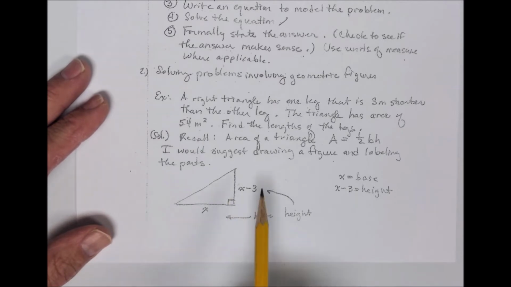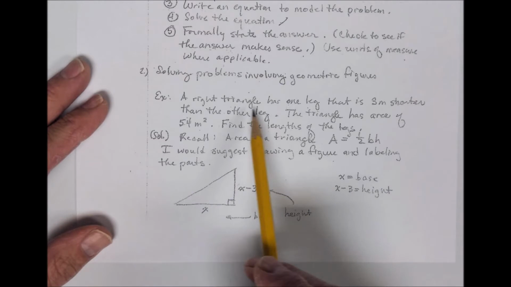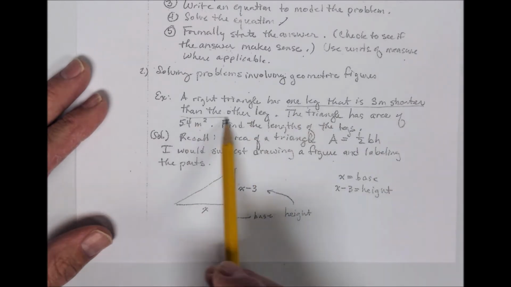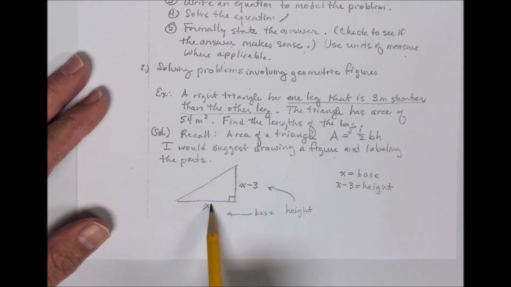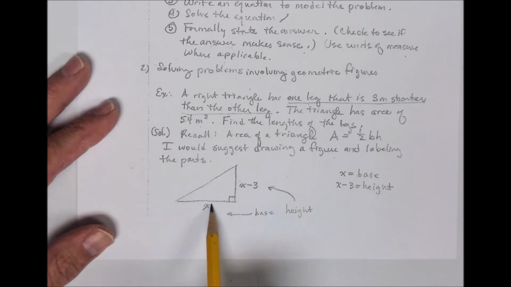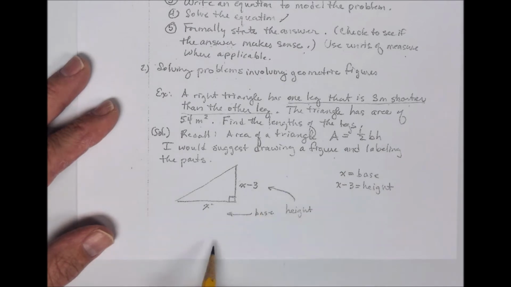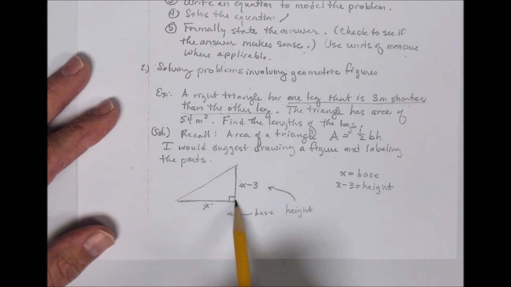So now I am going to label the information that's given to me, and it says it has one leg that is 3 meters shorter than the other leg. So if I let x be one of the legs, then the other leg is 3 meters shorter. Shorter means subtract, and I'm going to write x minus 3. So in this case, this is kind of like my base. I always like to call the one at the bottom the base, just like a basement. And this will be my height here. It's perpendicular to the base.